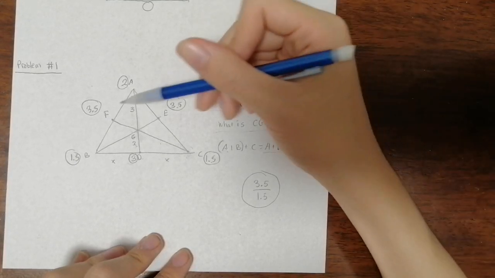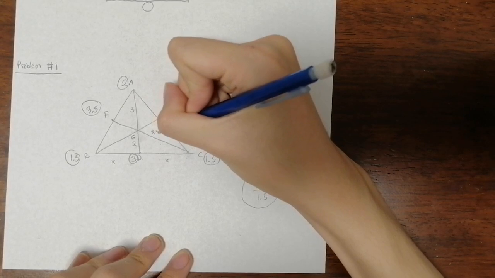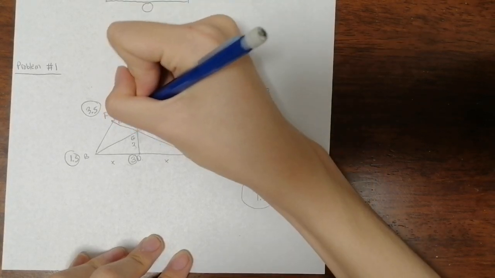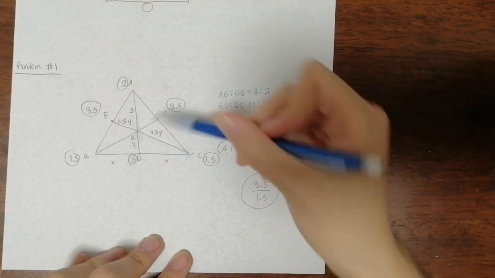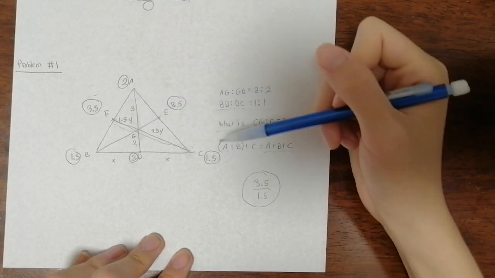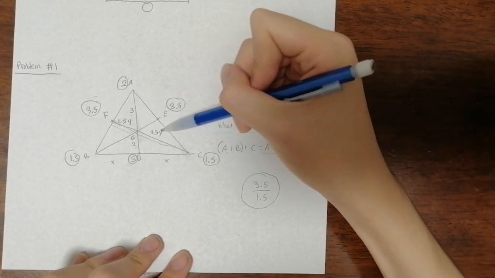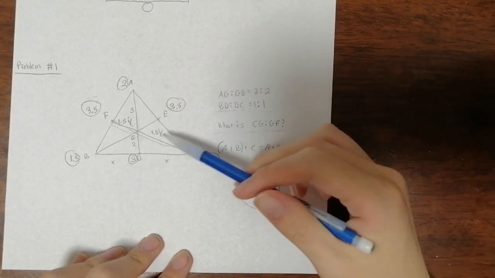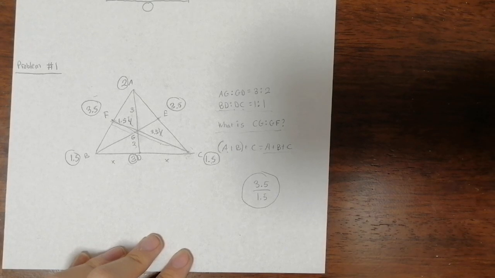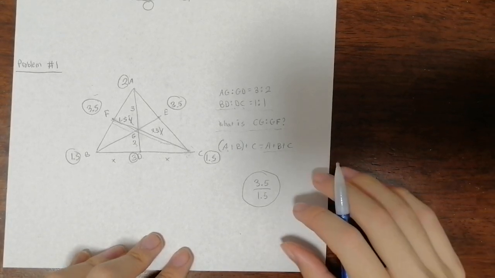Because if you look at the products, we have 3.5y here and 1.5y. This seesaw will be balanced if you just look at the products. And then if you take the ratio, the y's cancel out, and you're left with 3.5 to 1.5. So that's just the first problem.